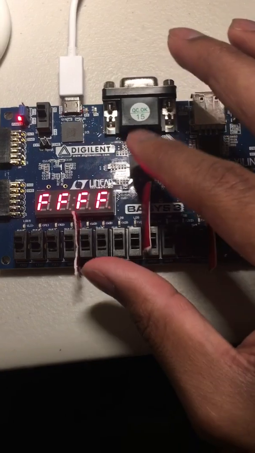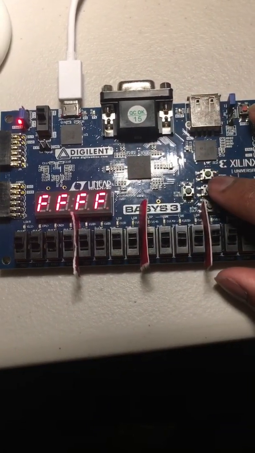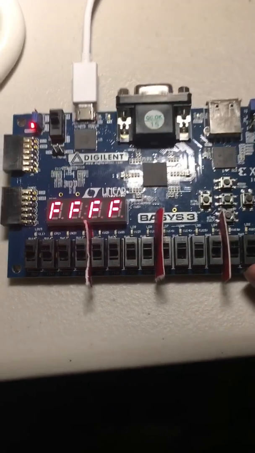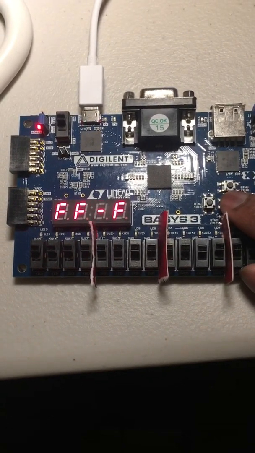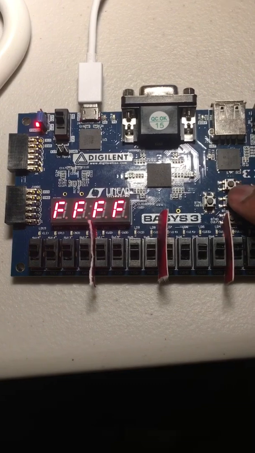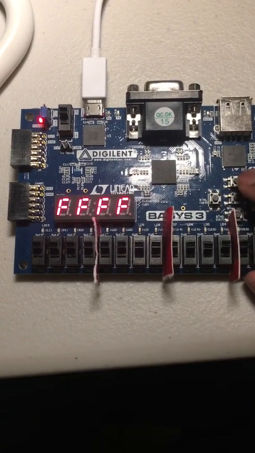And when the button BTNC gets pressed, which is the middle button here, the 3rd digit should show a negative, and it does.